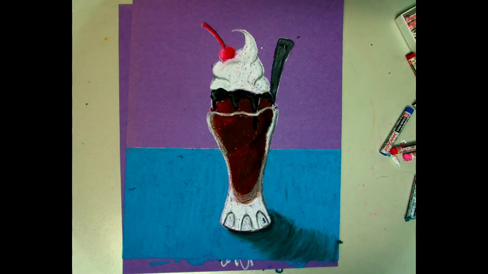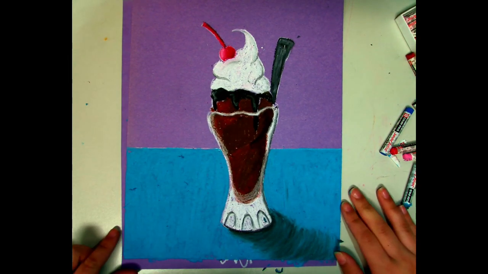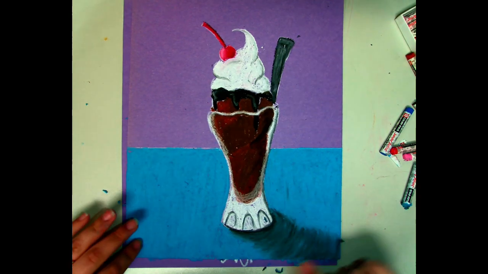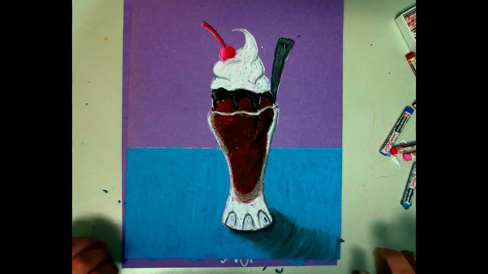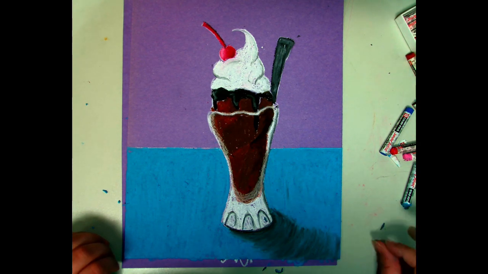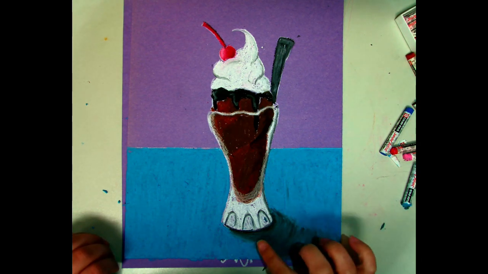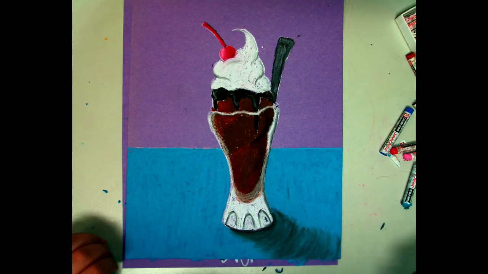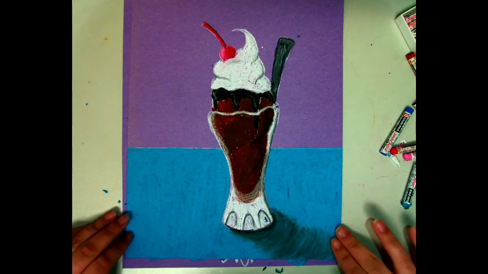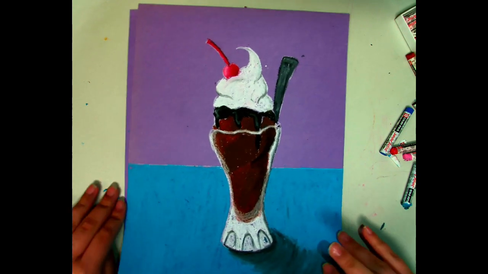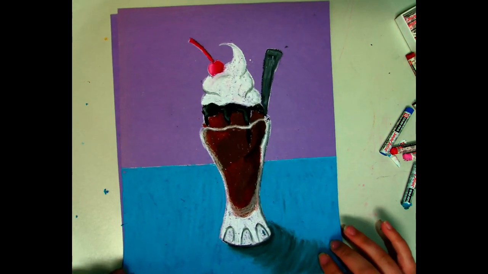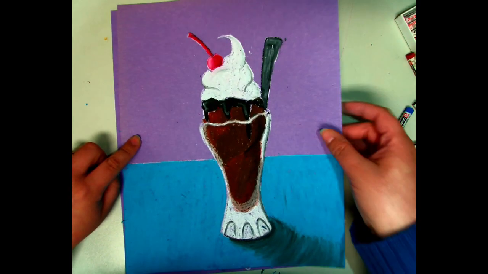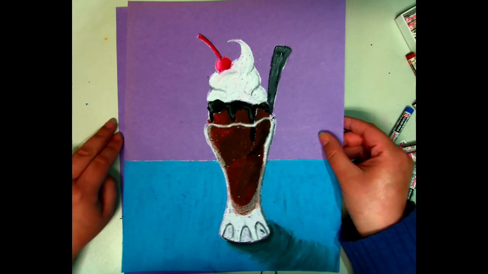Okay, so now you have colored in the table or the surface that your dessert is on and added your cast shadow. You can see in that last part I started to adjust my shadow. I made it a little bit darker and added a little bit more of a shadow here because I felt like it was off. So now that you've done that, if you have decided to do your project on a colored piece of construction paper, you can leave your background the color of the paper. You don't have to color it in. You can consider it done.